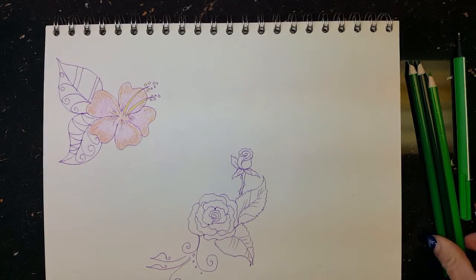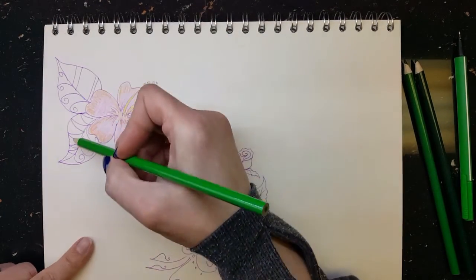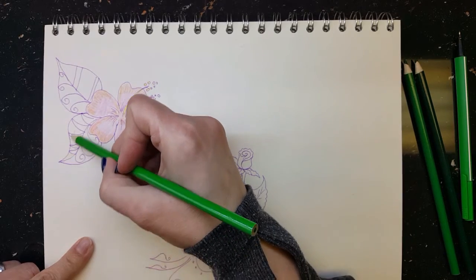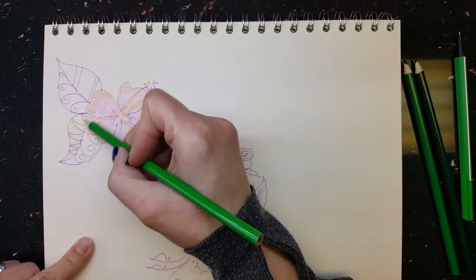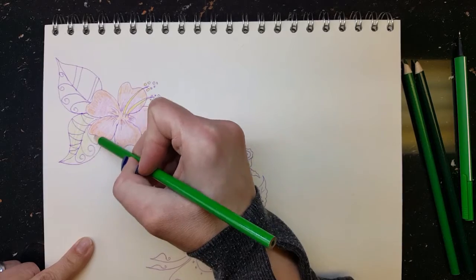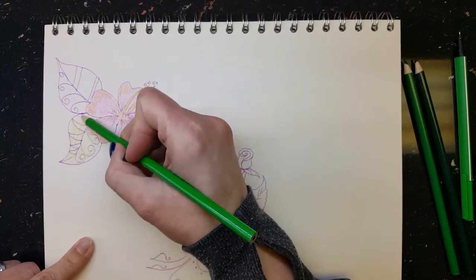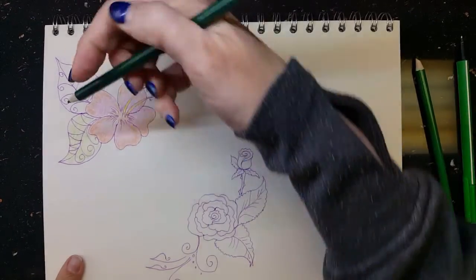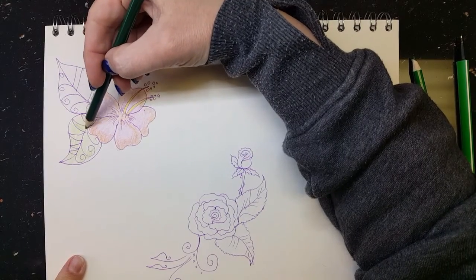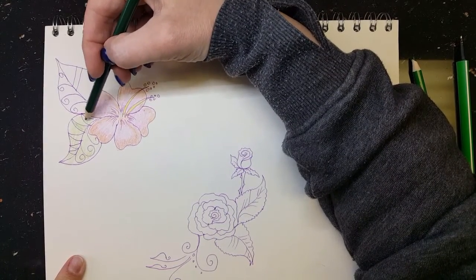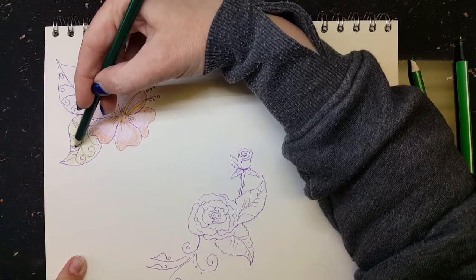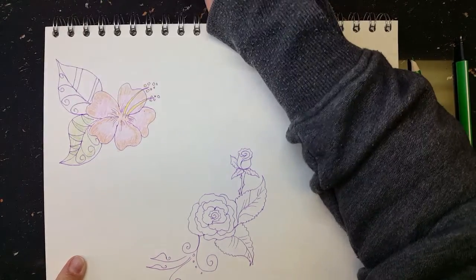And then if I was to color this in 2 different colors, you could just do it in greens. And then if you want to come in and add a second color of green to your leaves, just to give it some contrast.